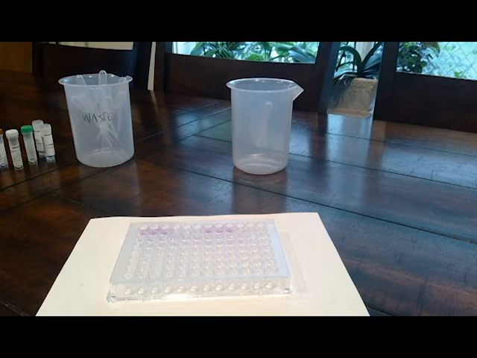You can also tell by the first 3 wells in A, so A1, A2, and A3 was our positive control, and A4, A5, and A6 was our negative control. So let's see what I got.